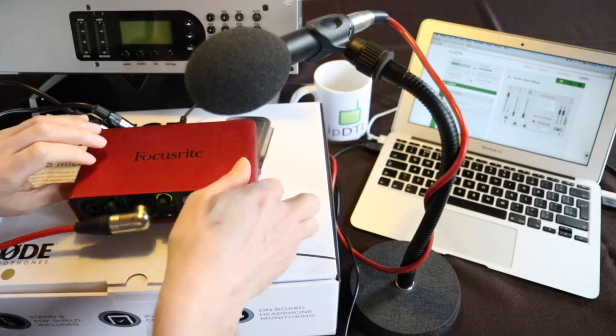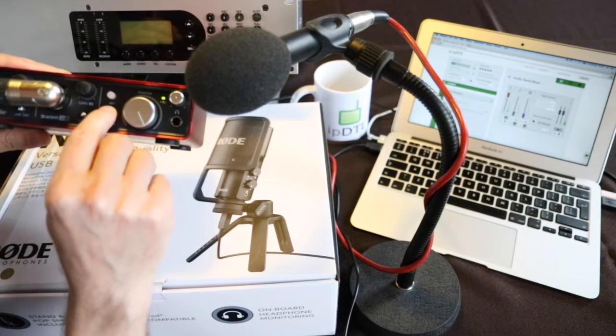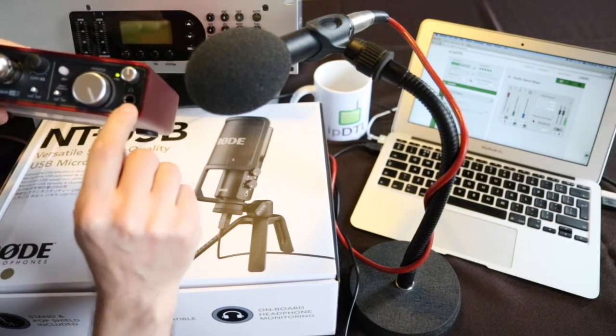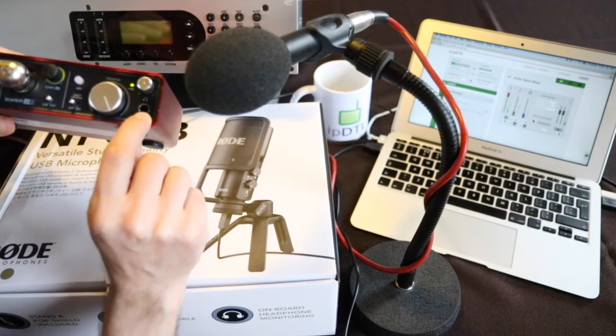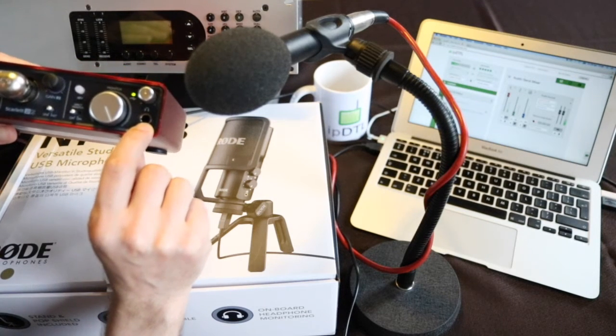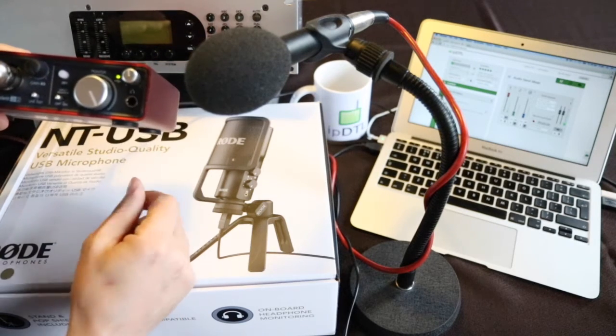Looking at the front of the 2i2, we have 48-volt phantom power available, which is required for condenser microphones. We've got a headphone socket for zero latency monitoring of your local microphone, and indeed listening to the feed from your computer, including the incoming stream from ipDTL, and a level control for that.